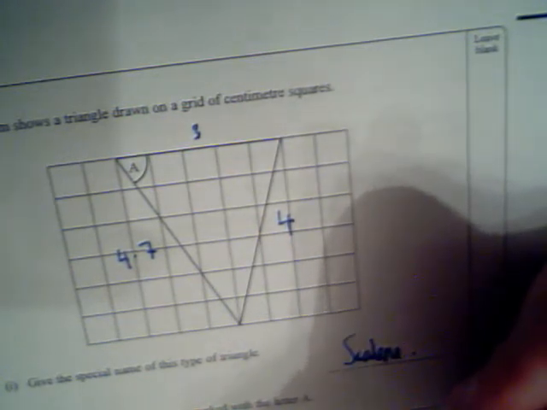And then it says measure the size of the angle marked by the letter A. So again we get our protractor and measure the angle.